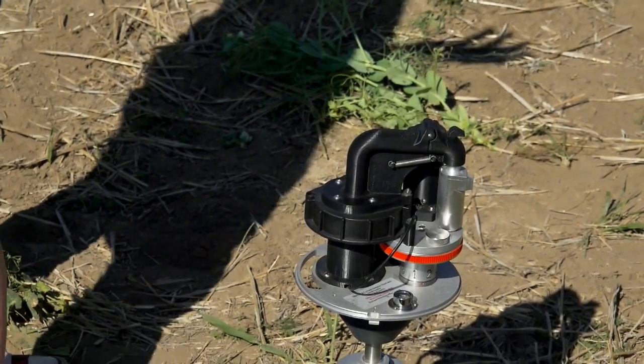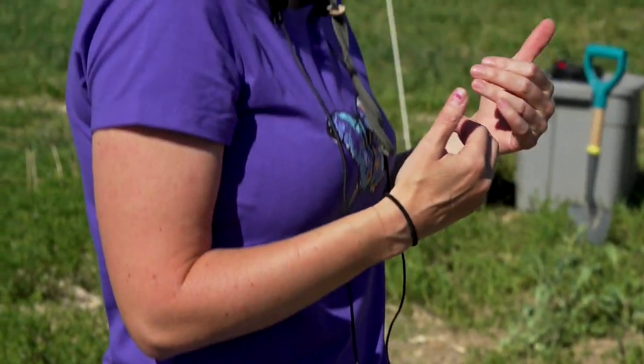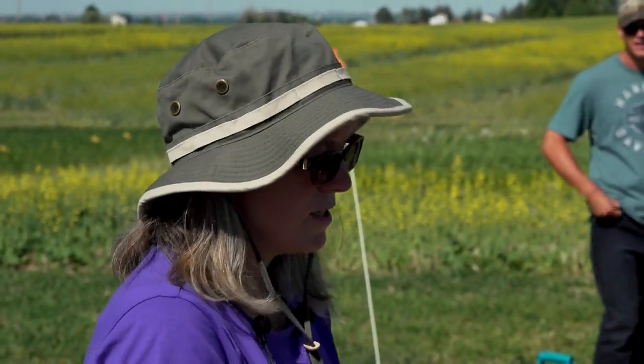But the beauty of the system, of course, is that it's collecting everything that's in the air. So my focus might be Sclerotinia, particularly as it pertains to white mold of dry bean, but we're catching everything that's coming from the air and getting deposited into those vials.